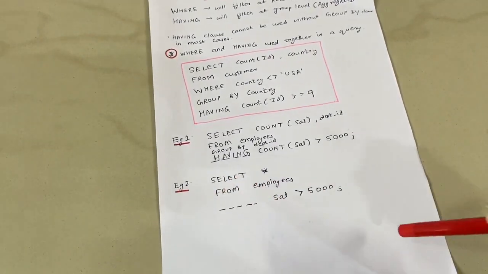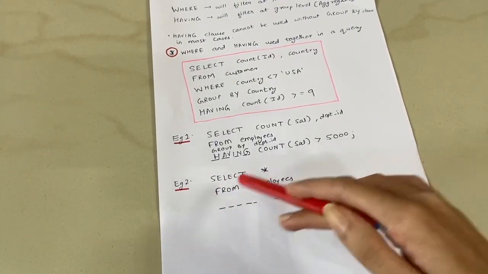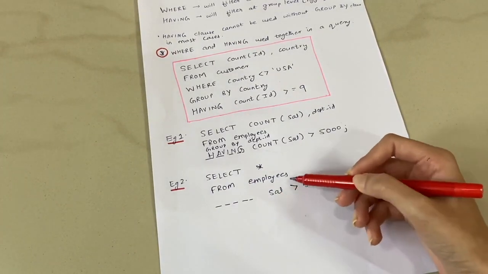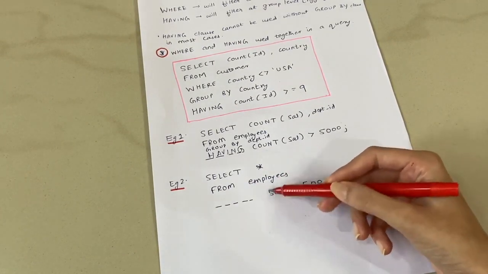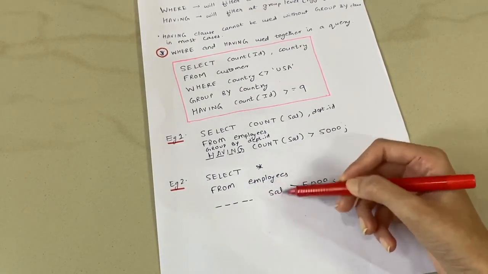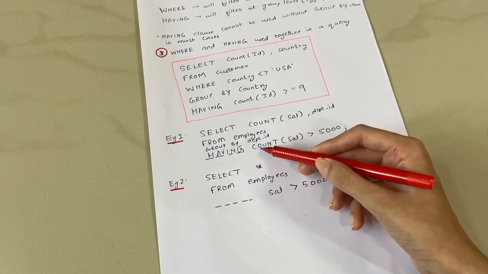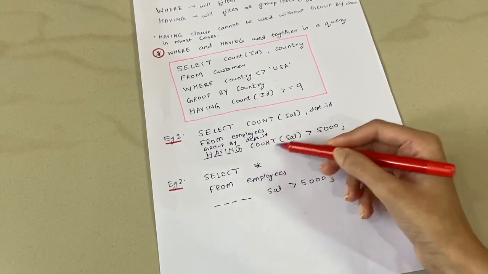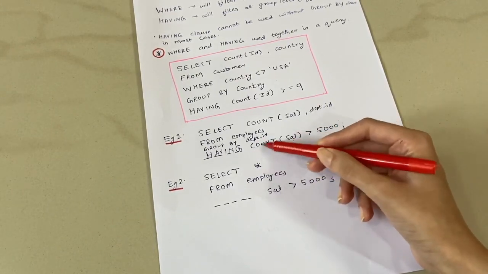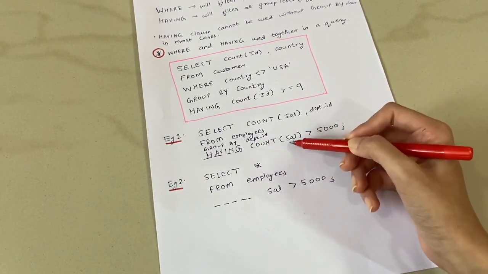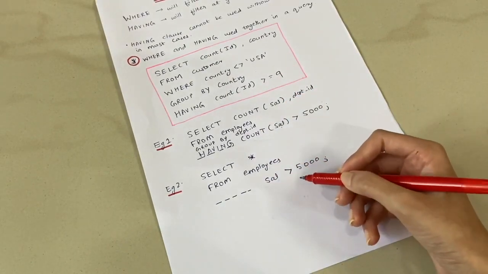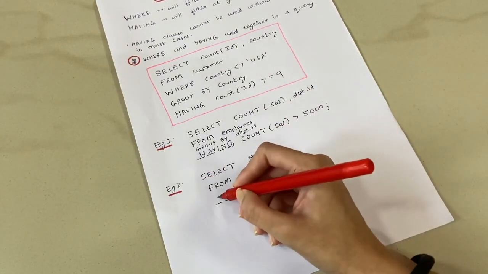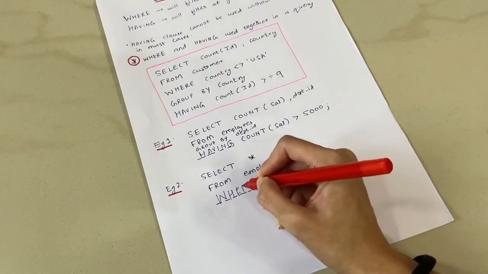Okay, now see example number 2. Select star from employees dash sal is greater than 5000. Here we are filtering based on a single column. Here an aggregate function is not involved. Here, as you can see, we have used count, count of sal greater than 5000. Here we have used an aggregate function. We are filtering based on groups. But here we are not filtering based on groups, but this is individual row level filtering. So here we will have WHERE.